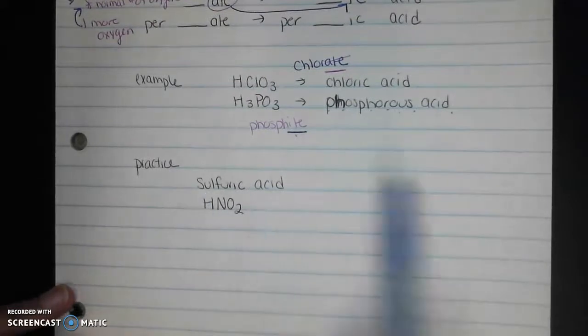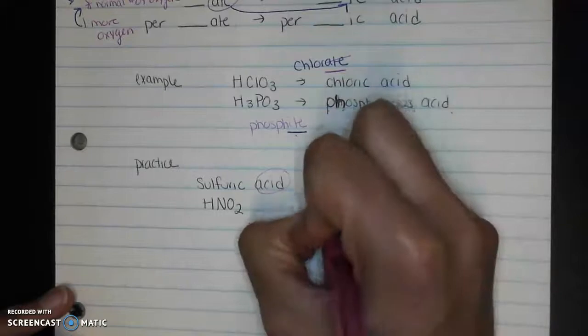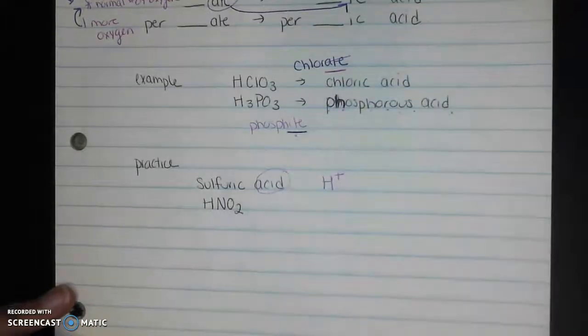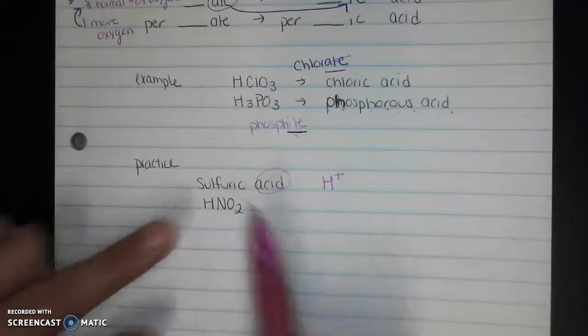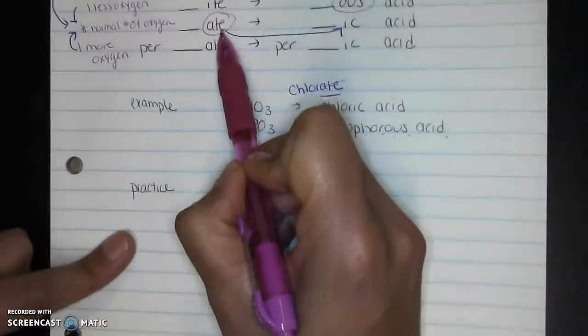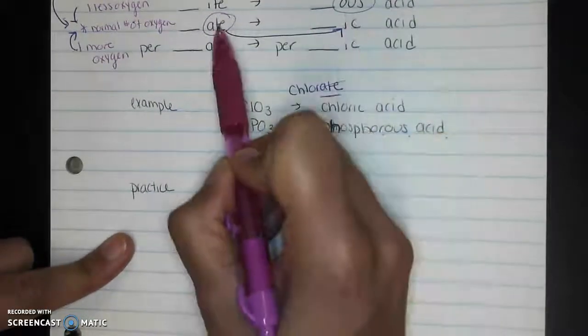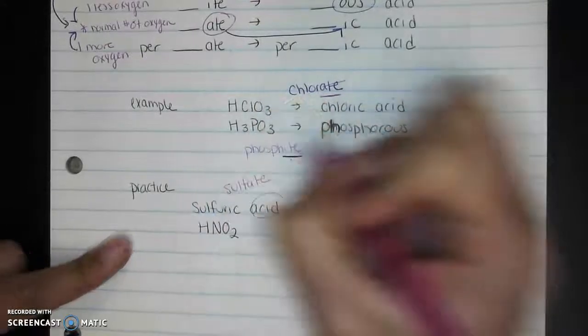All right, let's practice. So here we have sulfuric acid. Because it is an acid, I know that it starts with hydrogen, which has a +1 charge. Okay, so sulfuric. Now kind of working backwards, I know that ic came from ate. That means that this was sulfate.